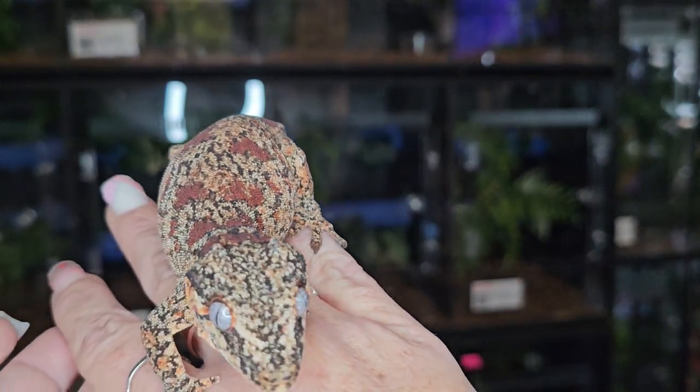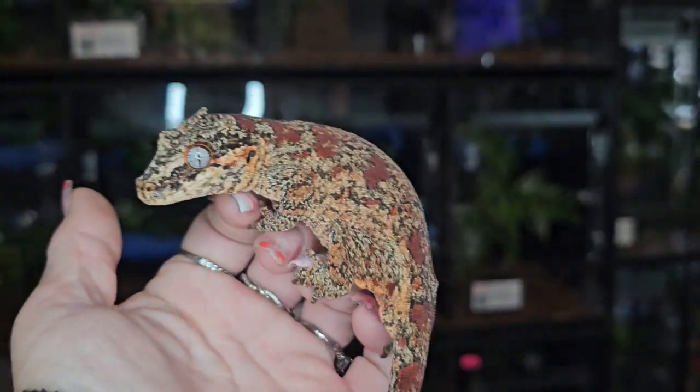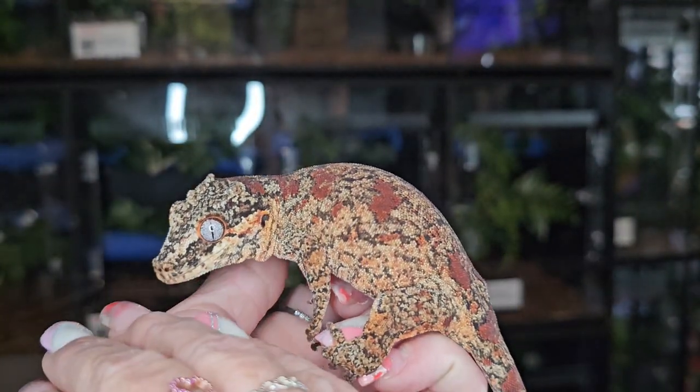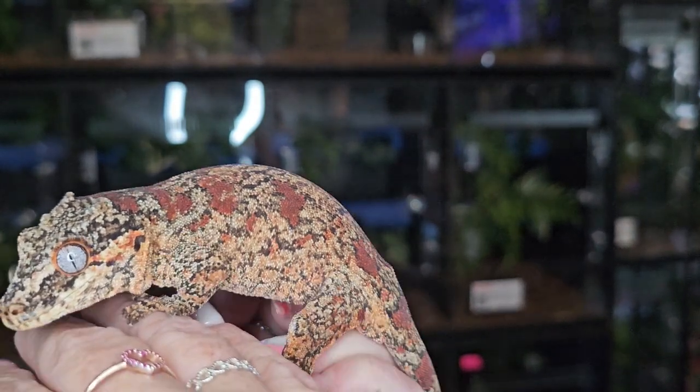Or you can play it safe like a lot of people do and just call them all reticulated. It's not going to make a difference. People are going to know what you mean to identify when you use the label reticulated.